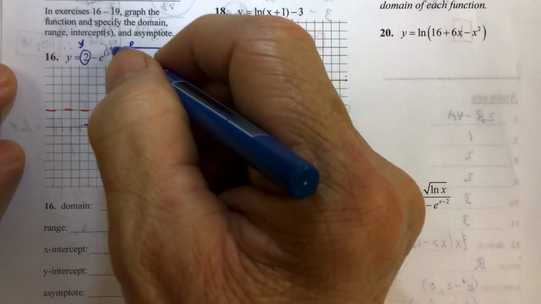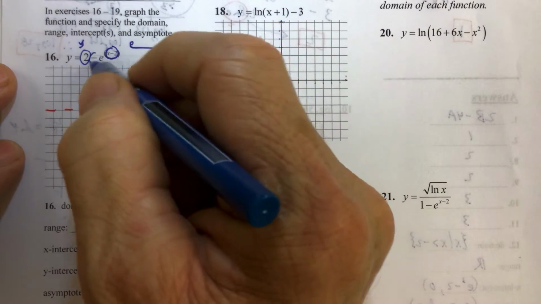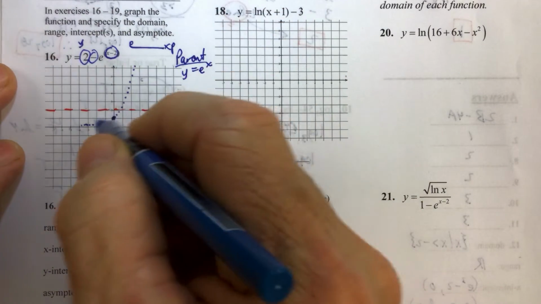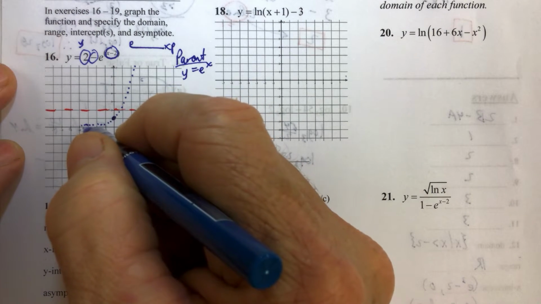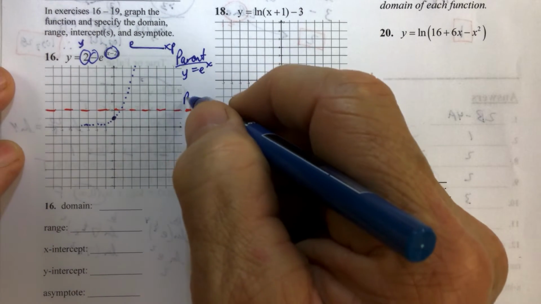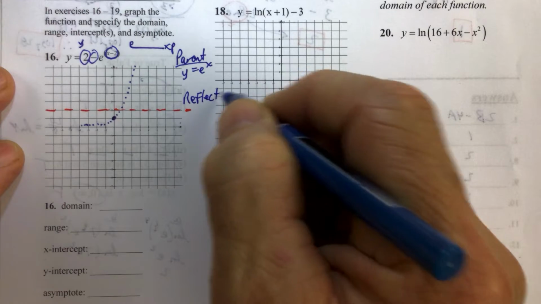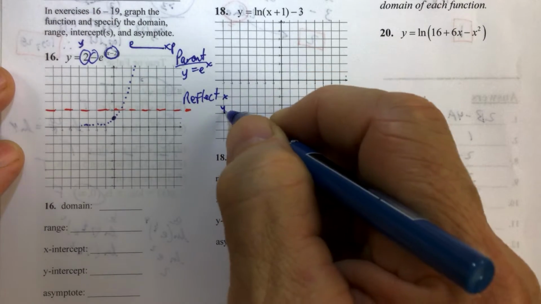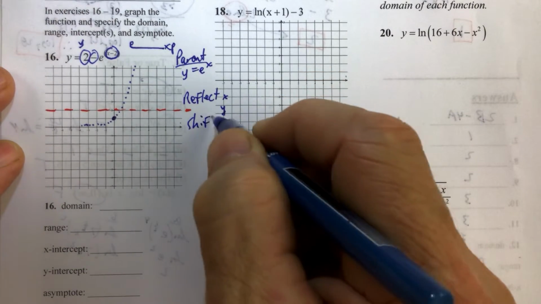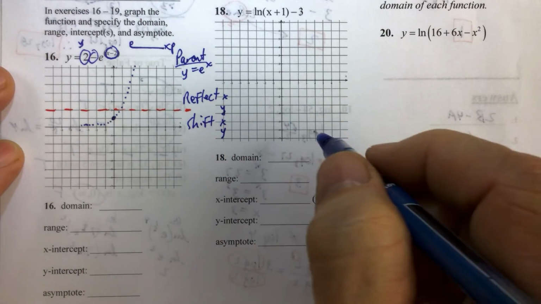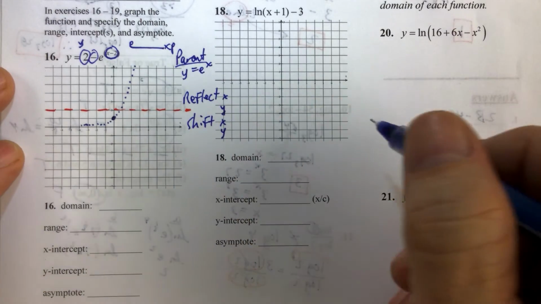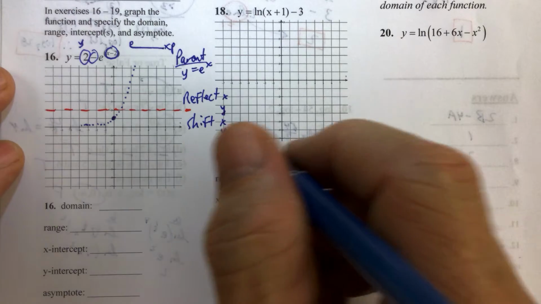And then, first of all, the minus sign in front means we're going to reflect this graph about the x-axis. So we want to reflect first, reflect in the x direction first, then in the y direction. Then we want to shift in the x direction, then the y direction. So that's the order in which you'll apply your transformations of the parent function.